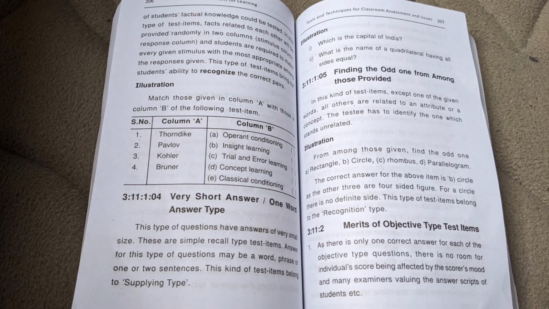The next type is very short answer or one-word answer type. In this, a question will be asked, a very simple question, and the answer you have to write is just maybe 1 sentence or maybe 2 sentences sometimes.